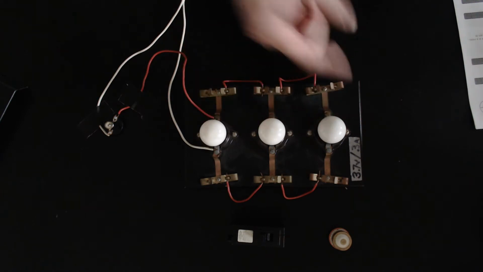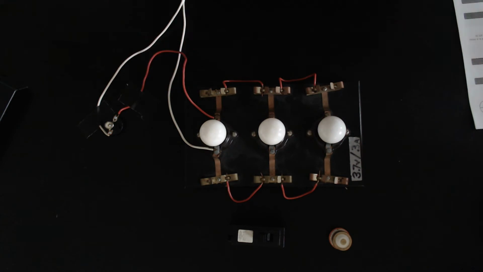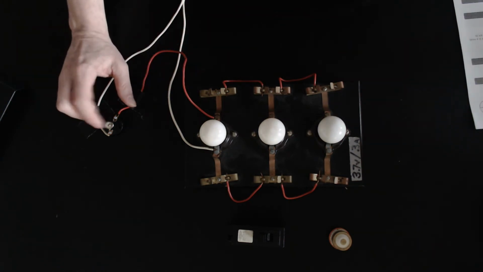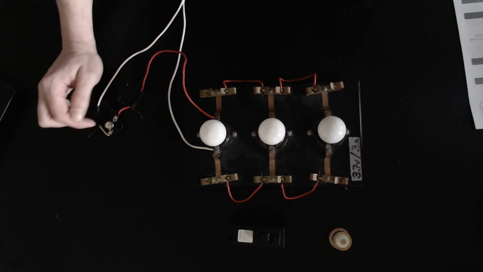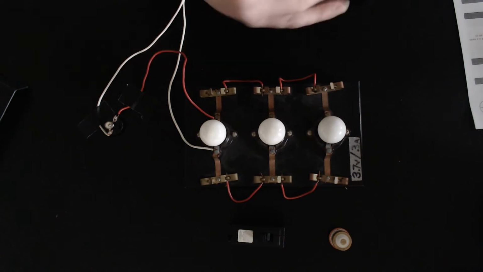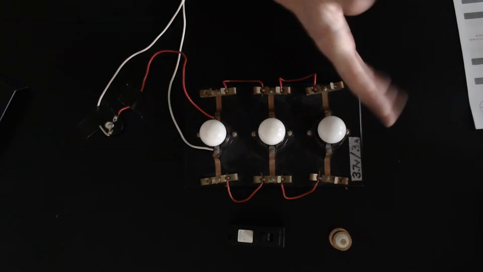Each of these is rated to take a certain amount of current, and if you exceed that by too much, you can destroy them. You can burn them out. This fuse here, I think, is 0.3 amps is what it can support. So when we get past 0.3 amps of current, this fuse should fail, which should cut everything off.